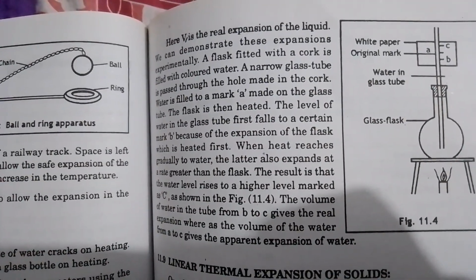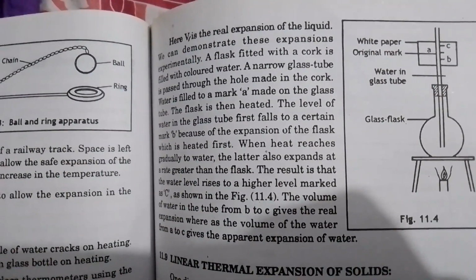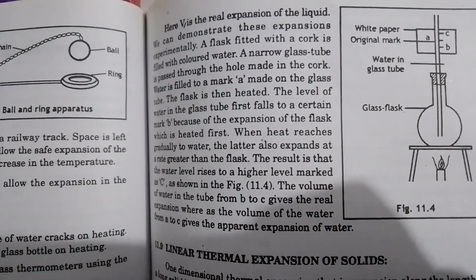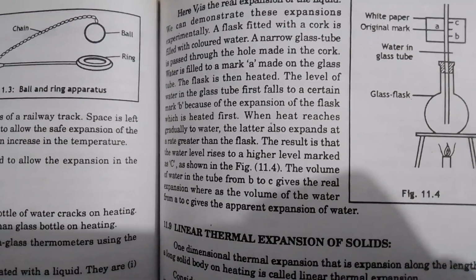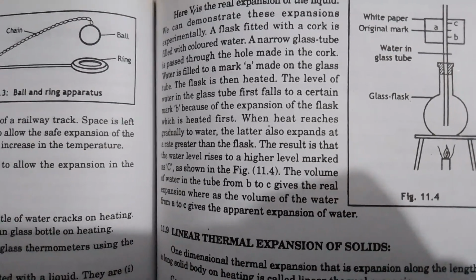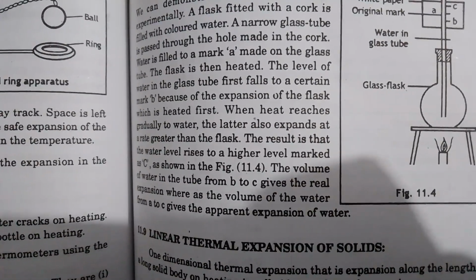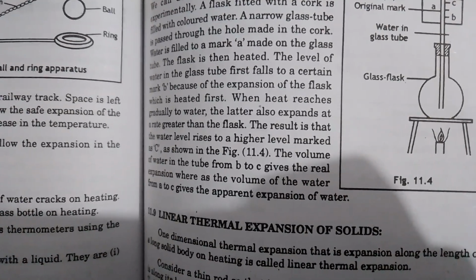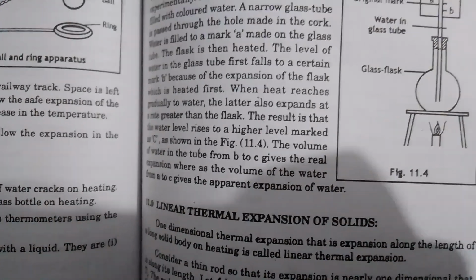Water is filled to a mark A made on the glass tube. The flask is then heated. The level of water in the glass tube first falls to a certain mark B because of the expansion of the flask, which is heated first. When heat reaches the water gradually, the latter also expands at a rate greater than the flask.